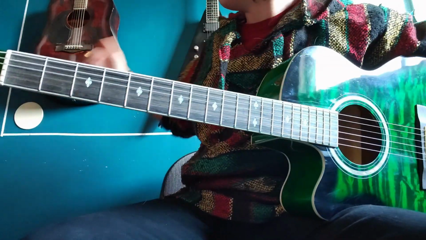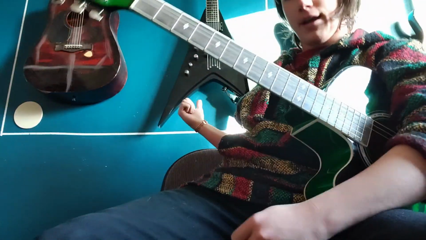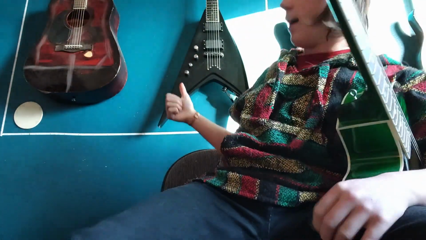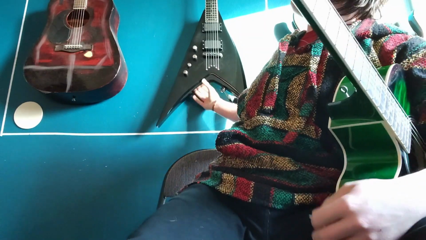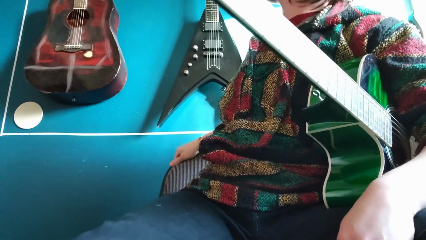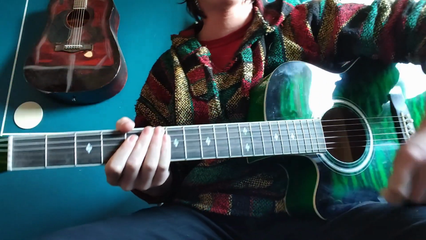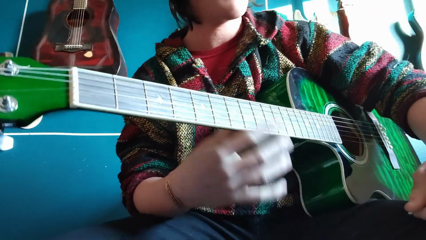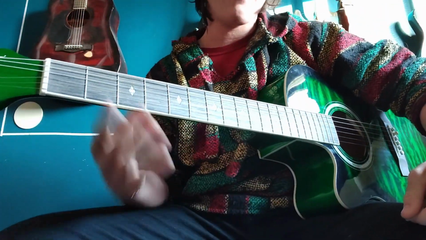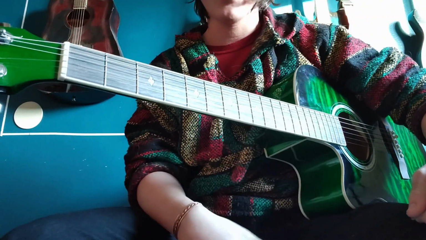On my King V right here, I have a combination of different inlays. It's actually a custom inlay done when the guitar came out in 2007. And some guitars have maple necks and maple fretboards, and it's actually really cool.